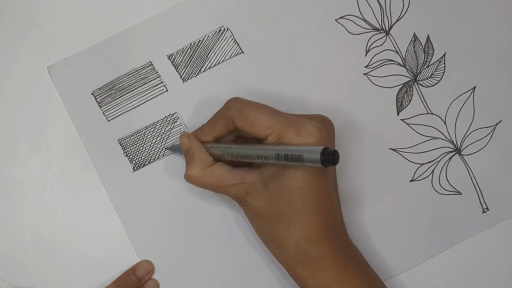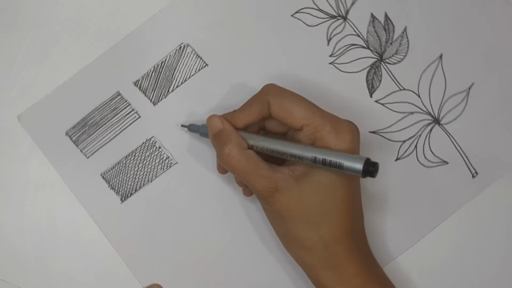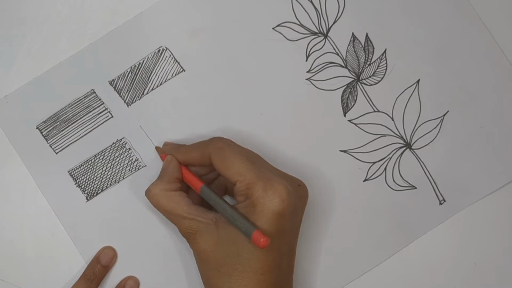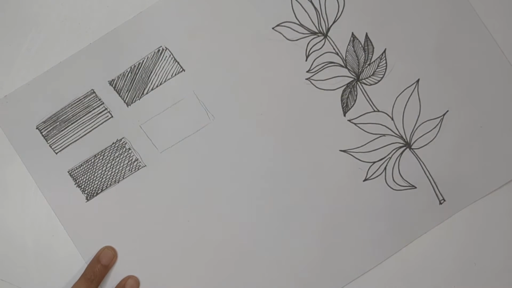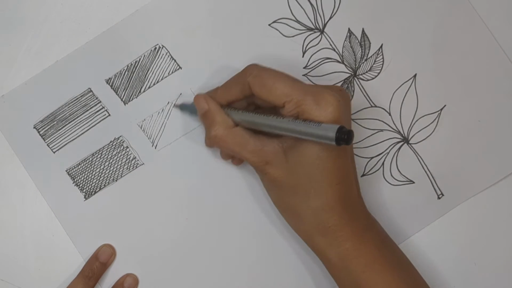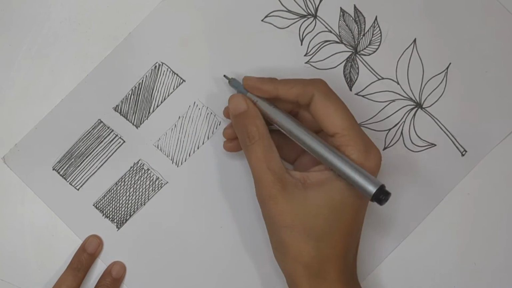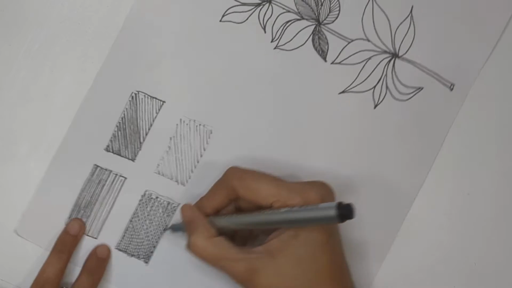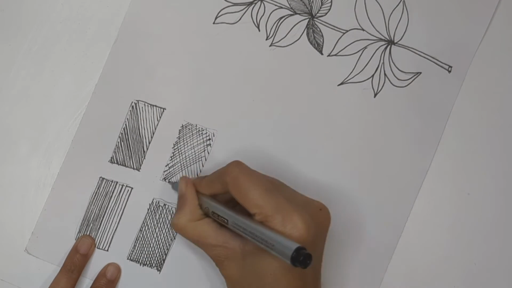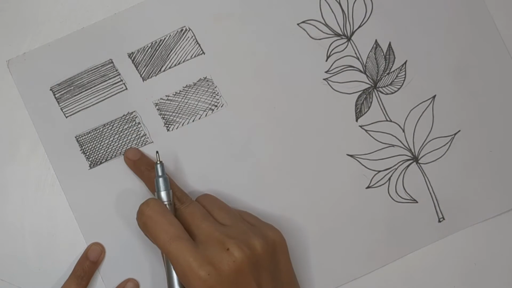Again, cross hatching can be in different directions as well, so it's not necessary to create parallel lines and diagonal lines. You can start with the diagonal lines and then you can cross hatch with the diagonal lines in the different direction. So something like this also you can do when it comes to cross hatching. So cross hatching means create parallel lines in any direction and then cross lines in a different direction. The direction of the lines totally depends on you. So this is all about cross hatching.